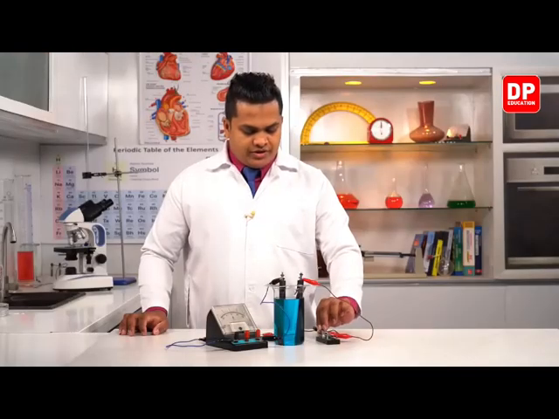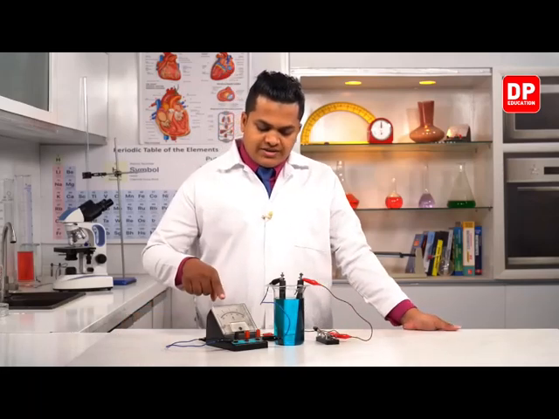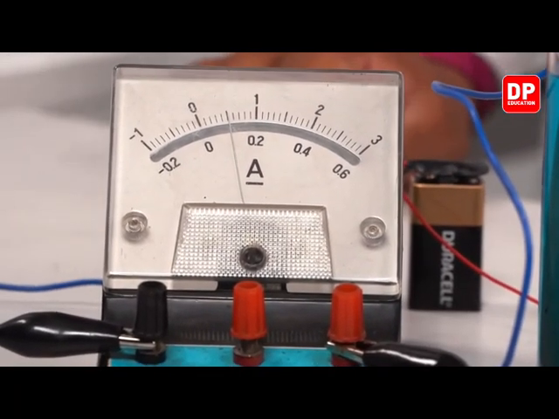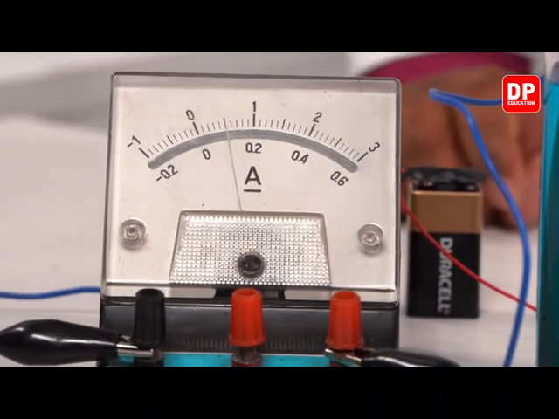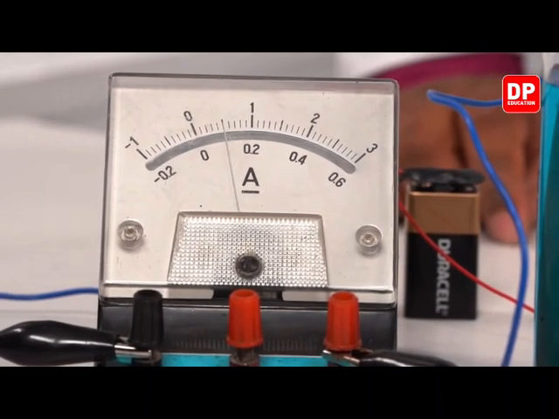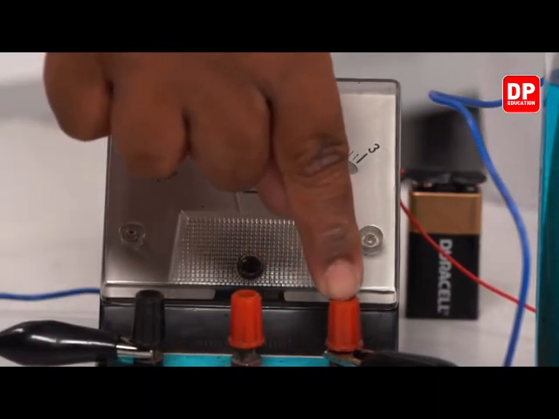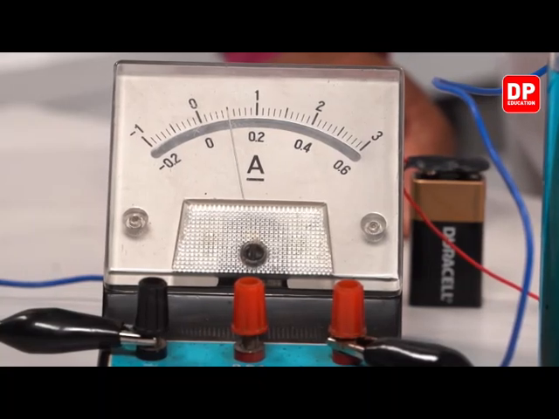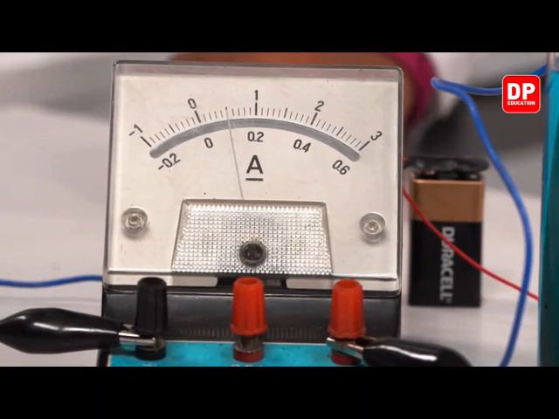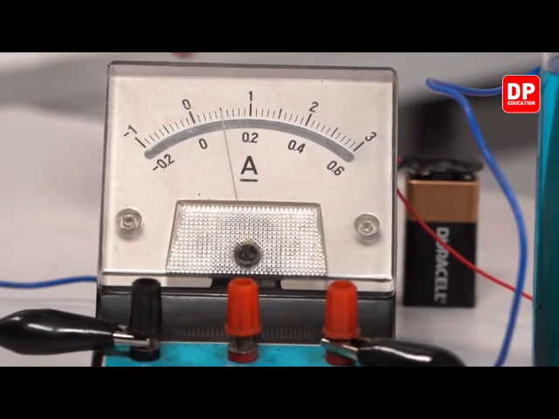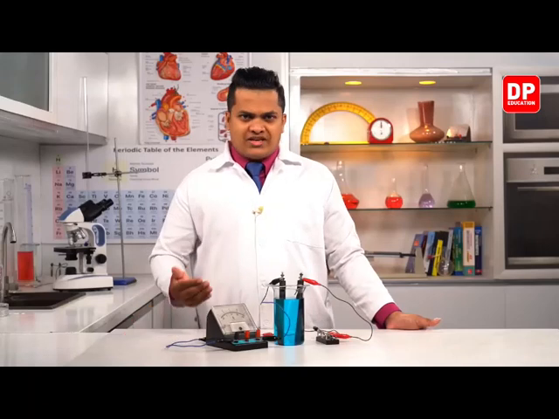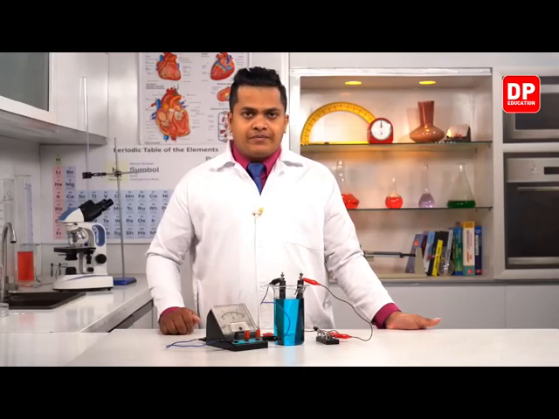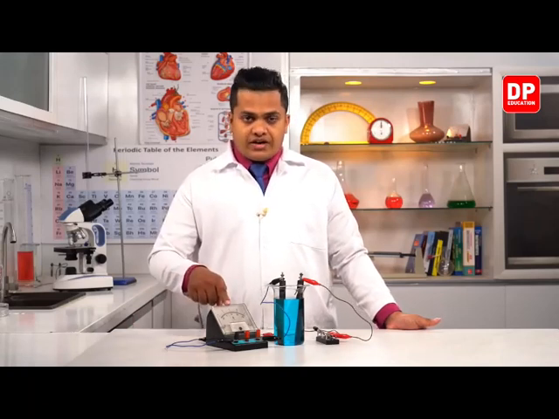So here we go. I'm going to turn on the switch. As you can see here, as soon as I turn on the switch, there's a clear deflection in the ammeter. The ammeter reading was 0 and now, connected to the 3 ampere terminal, it's showing around 0.5. The reading is actually not that important. As you can see here, some electricity is flowing through the ammeter. That's why it is showing a reading. So it's around 0.5 right now.